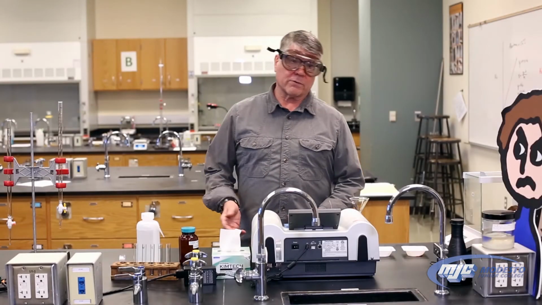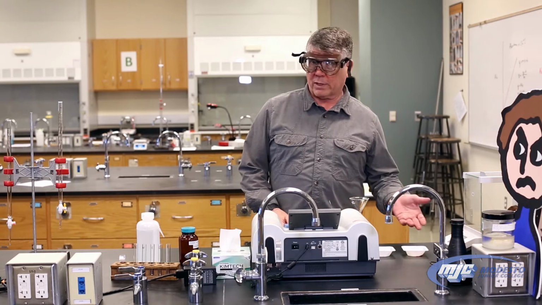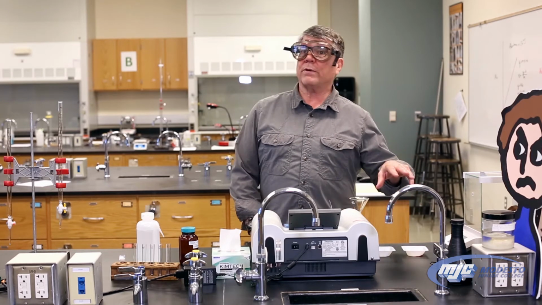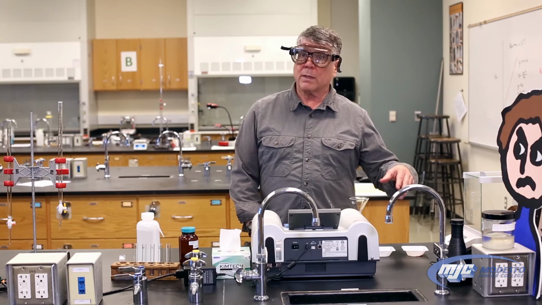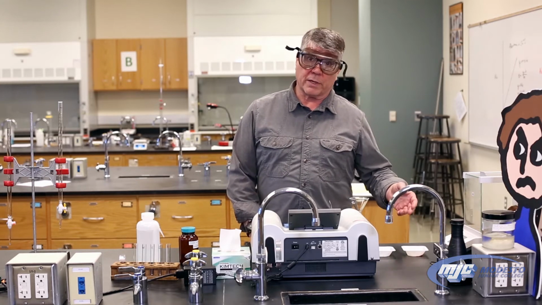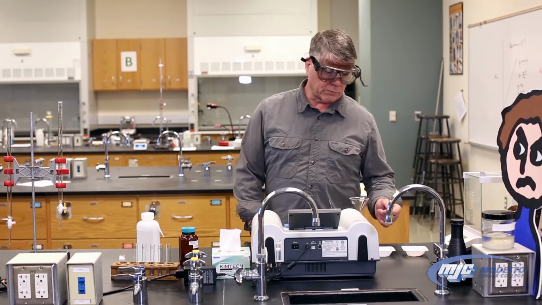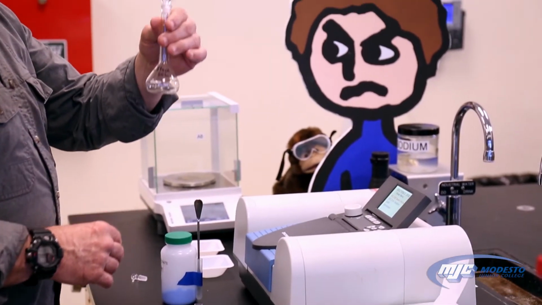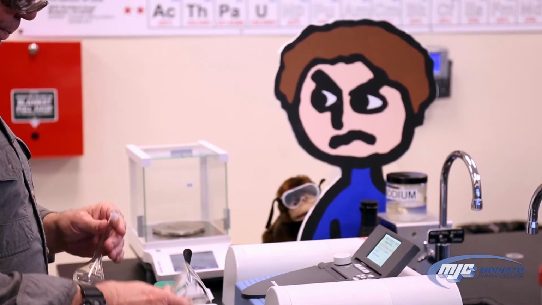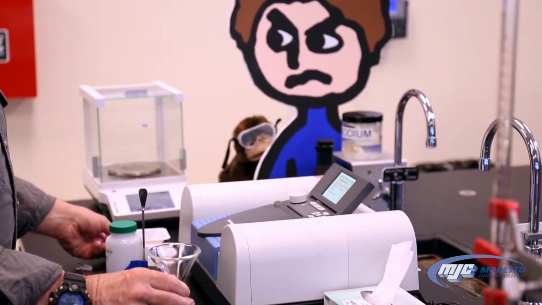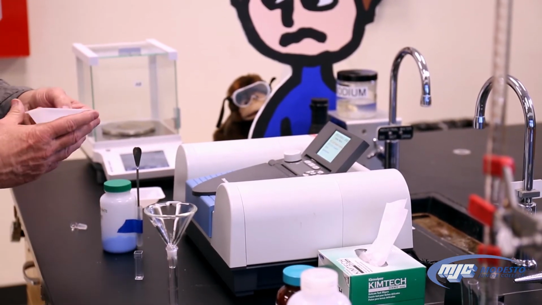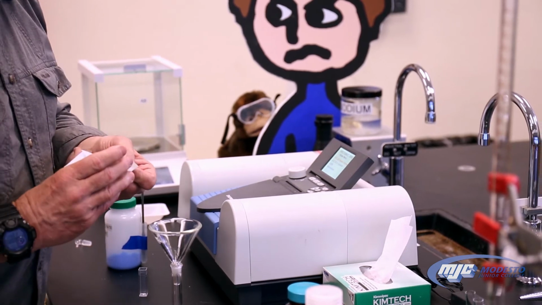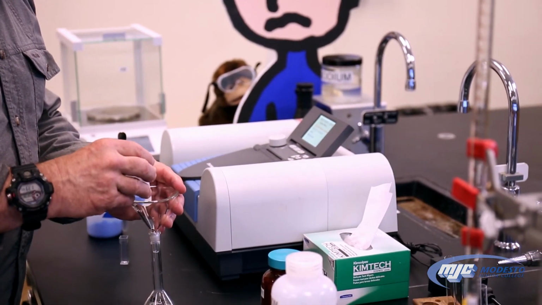All right, guys, so the first thing we're going to need to do is to make up our stock solution. Remember, you figured out already about how many grams of the cobalt 2 nitrate hexahydrate you need and of the copper 2 sulfate pentahydrate. So I've weighed those out already. I'm going to take a 50 milliliter volumetric flask and a glass funnel. Actually it's easier this way: if you first add the copper 2 sulfate pentahydrate, it goes in pretty easily.